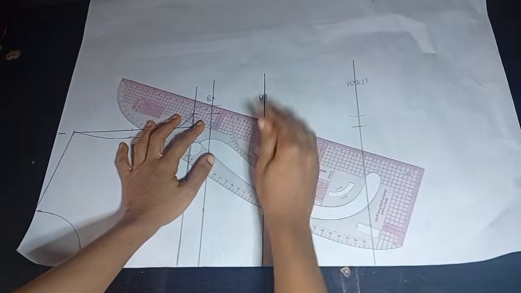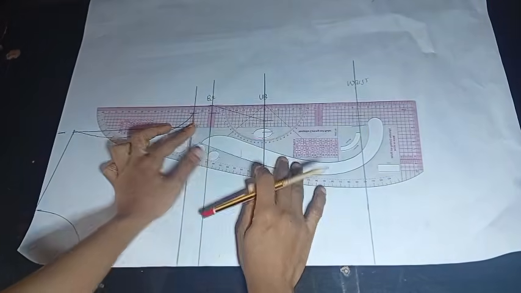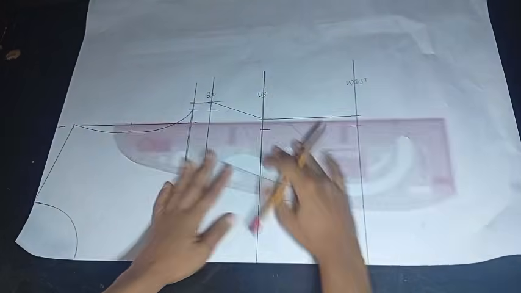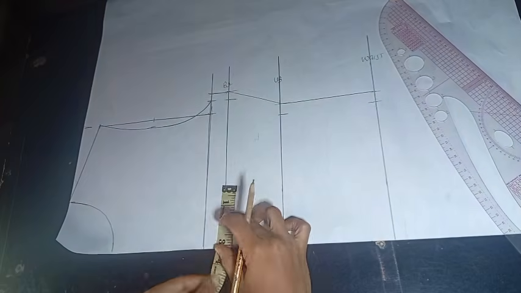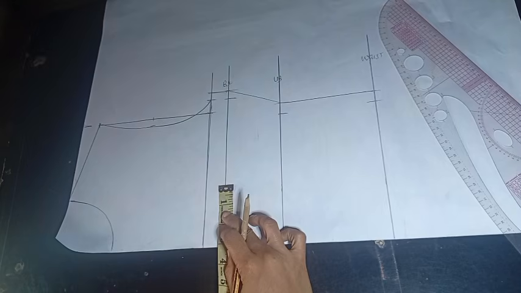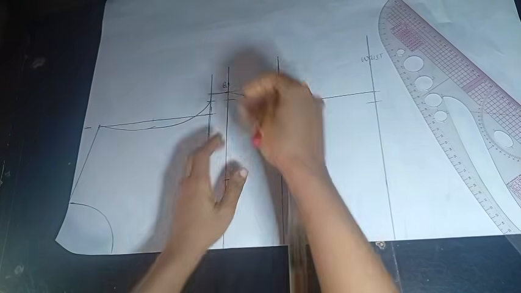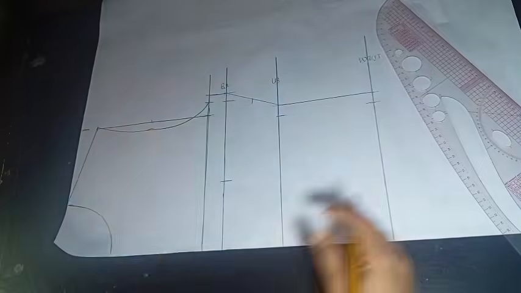Now the next step is to connect from your under bust to the upper part and then you connect it back to your waistline. The next step is to mark my dart point, that is my nipple to nipple line divided by 2. From here, I'll mark my bust dart.